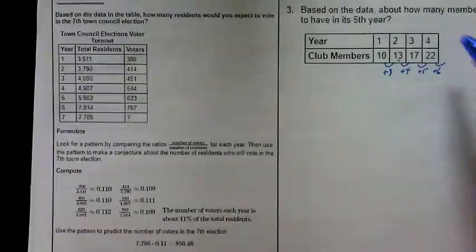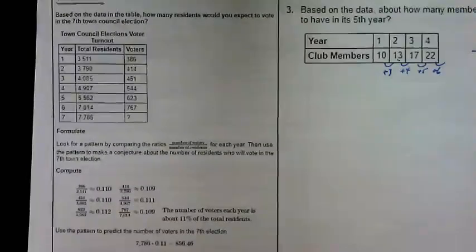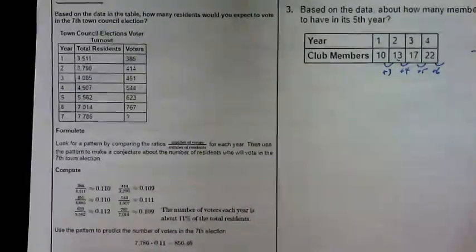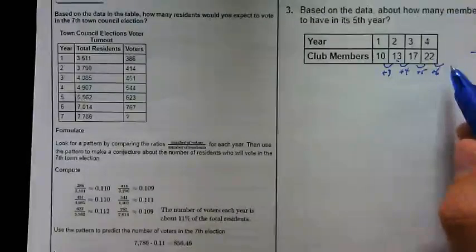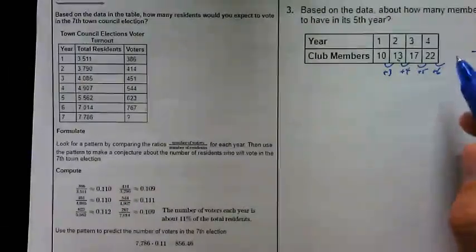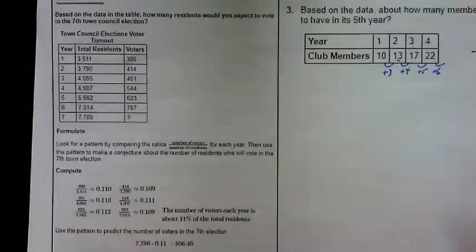Now, if I was trying to find the next number, I wouldn't be able to apply it like this. Now, it's okay if you can't think of a mathematical way of saying this, but if you want to say that each year you add one more member than the previous year you added, that's fine.